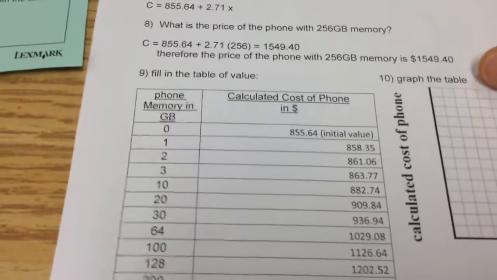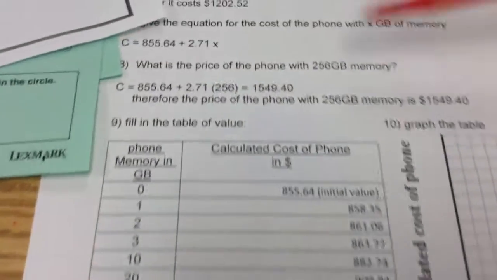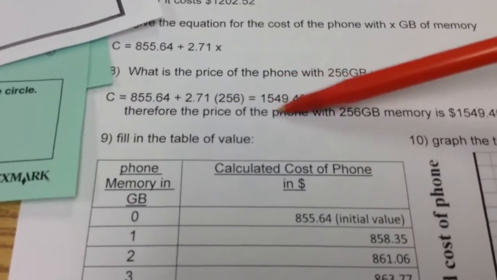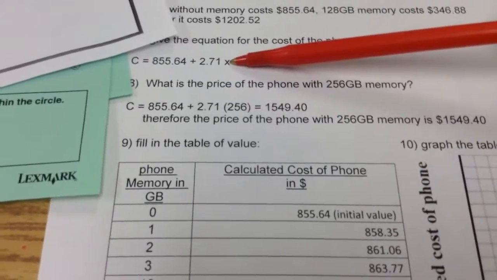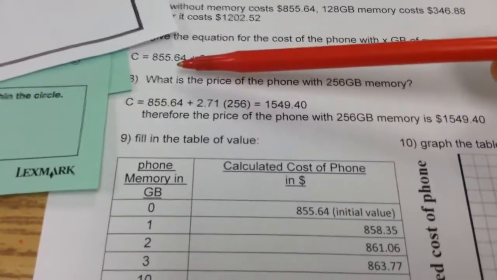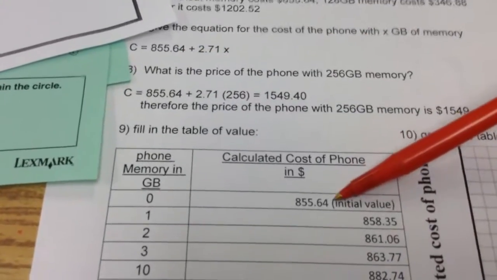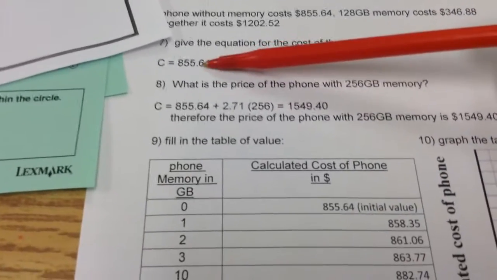All right, so now we're going to fill in the table of values. How are we going to do that? Well, what you do is really just put this equation, you change the x to the phone memory, right? Does it make sense when you have 0 gigs that it's 855.64, the initial value? Yeah, because the cost without memory, that's what it is, right?